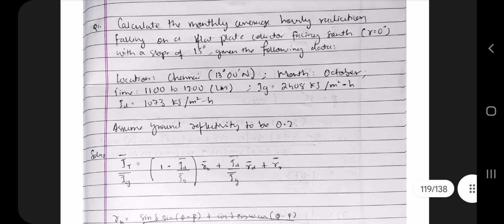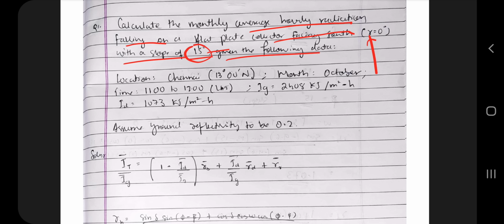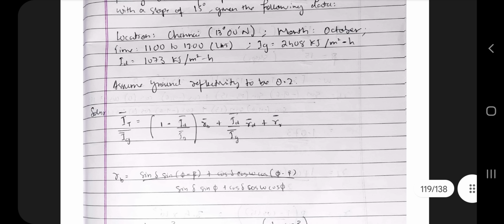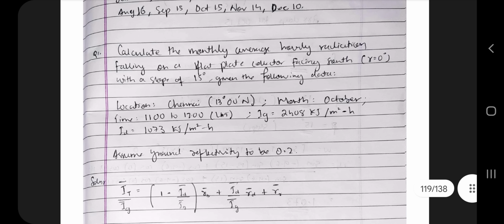So how do you calculate the monthly average hourly radiation falling on a flat plate collector facing south with a slope of 15 degree? Here gamma is 0 and the slope is 15 degree, and the data is given to us in this way. The formula can be found on page number 98. Monthly average global hourly radiation, that's what they have asked, right? Monthly average global hourly radiation.